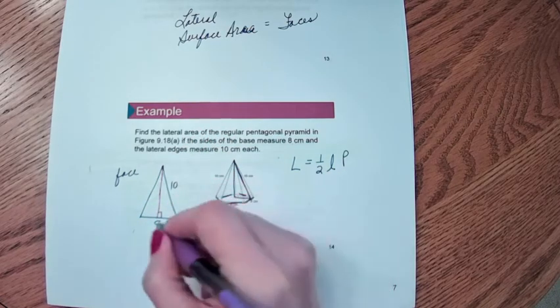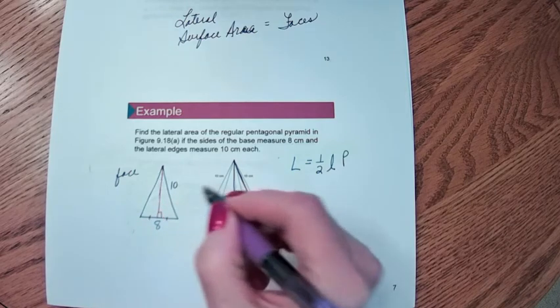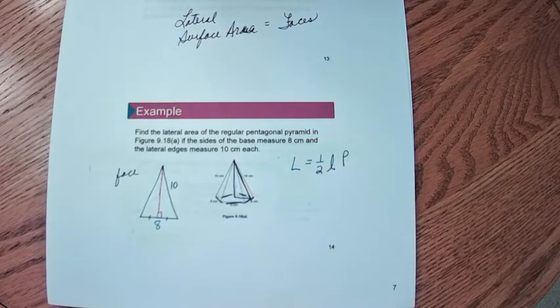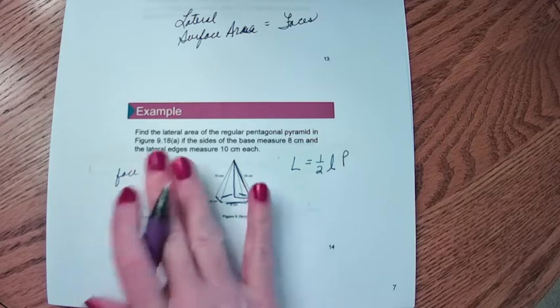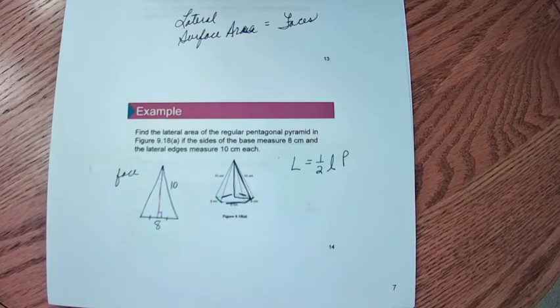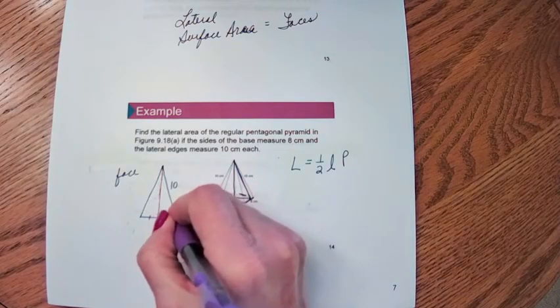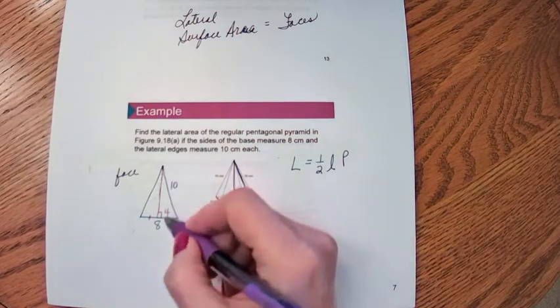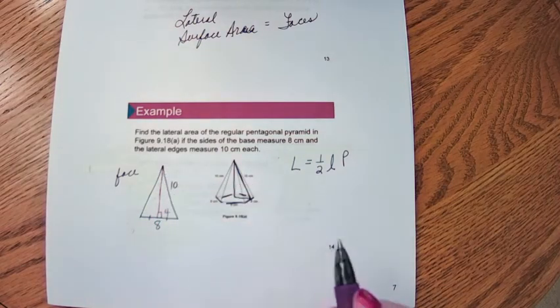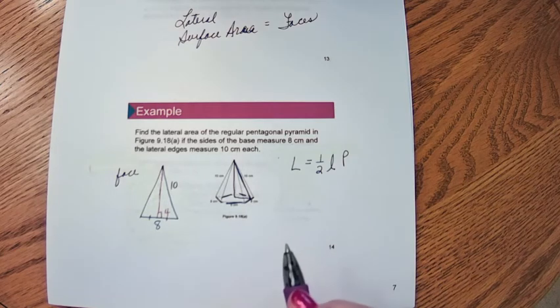It's perpendicular, and it actually bisects the base edge. So that's what one face looks like. So if the base edge is 8, half of that would be 4. We actually have a right triangle here, and we are able to use the Pythagorean theorem to find the slant height.